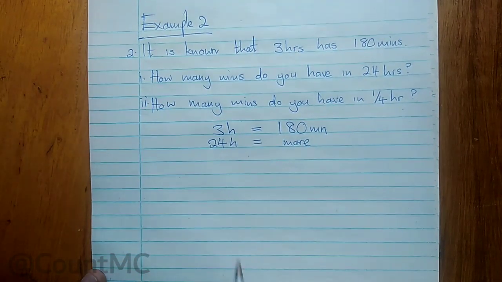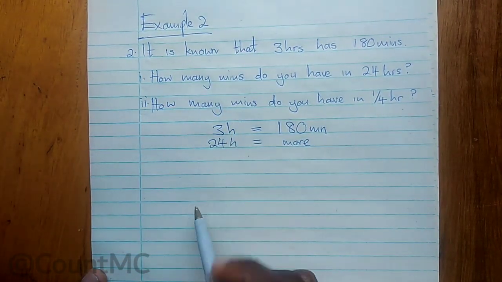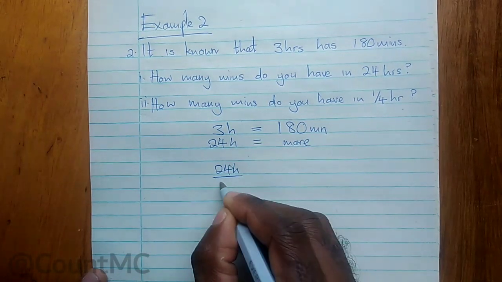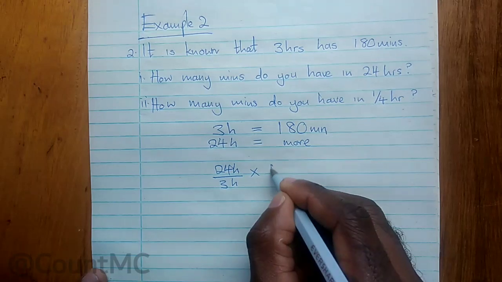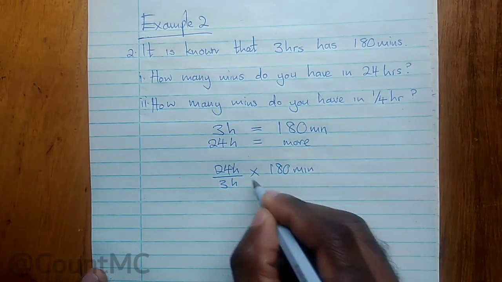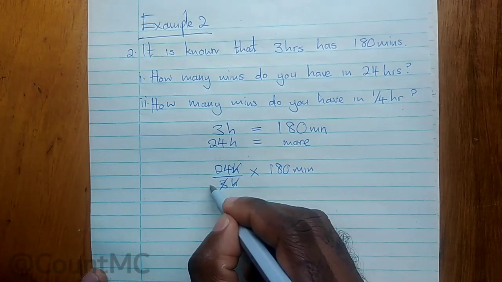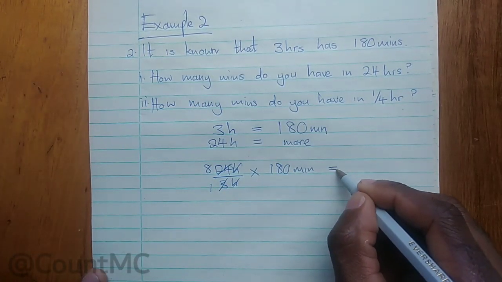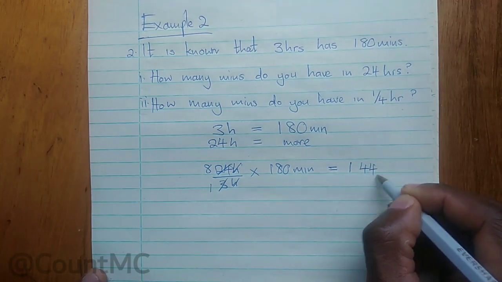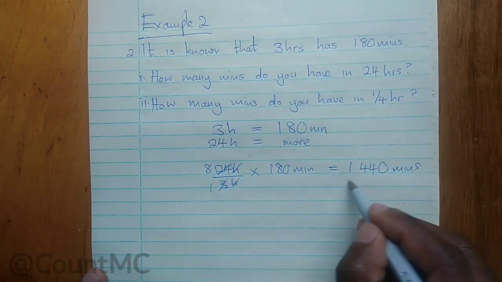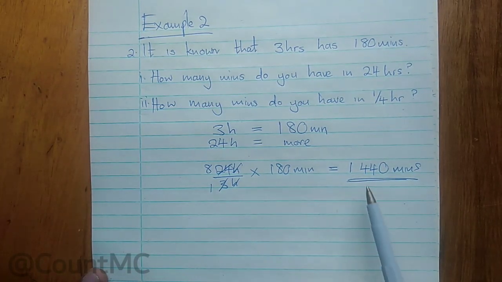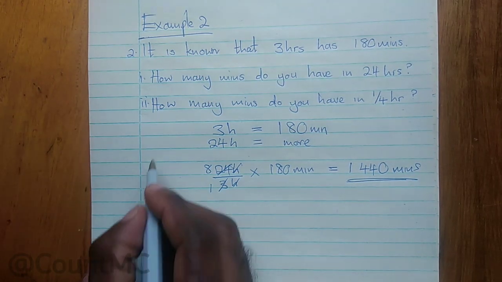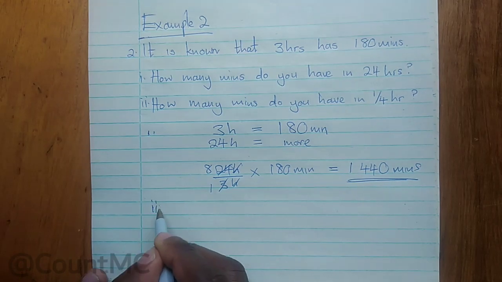If you write more, it's the bigger number that goes on top when you create a fraction with these two. So 24 hours divided by 3 hours times 180 minutes. Hour and hour will cancel. 3 into 3, 1. 3 into 24, that's 8. 8 times 180 minutes, that's 1,440 minutes. So in 24 hours, we have 1,440 minutes. This was part 1. Let us do part 2.